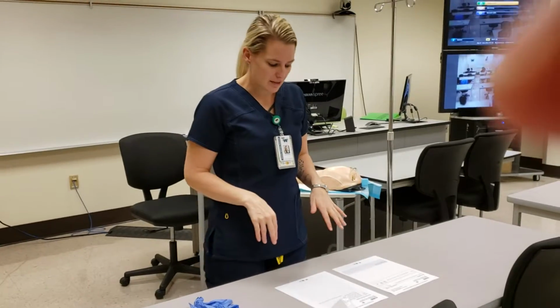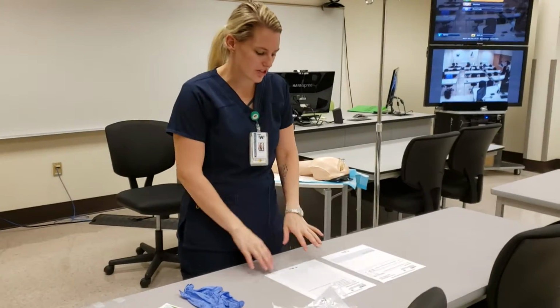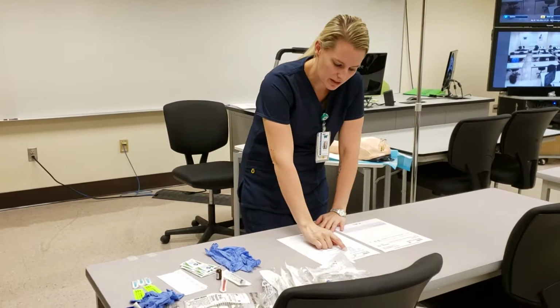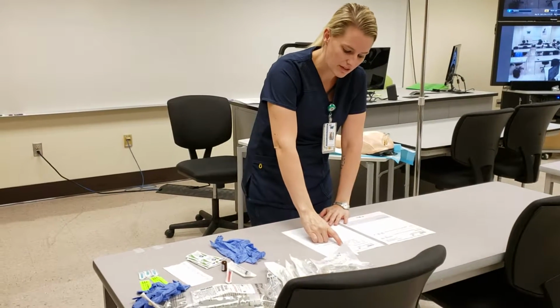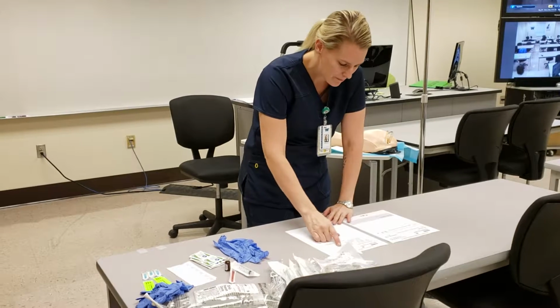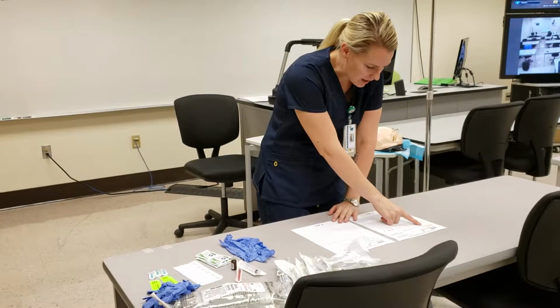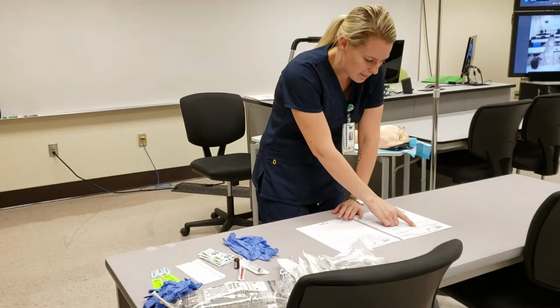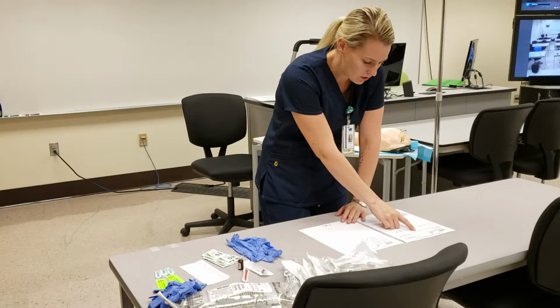I'm just going to verify some orders to my MAR for my patient Shirley Cost. The doctor's ordered lactated ringers 1,000 milliliters with 20 milliequivalents of potassium chloride IV. So I have this in my MAR. Lactated ringers 1,000 milliliters IV with 20 milliequivalents of potassium chloride.